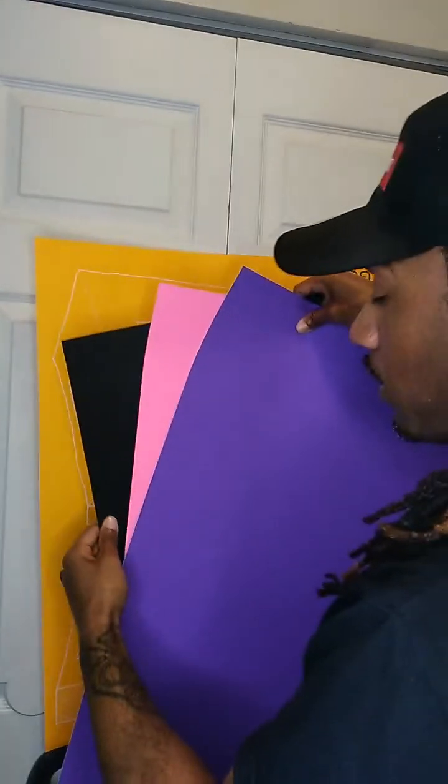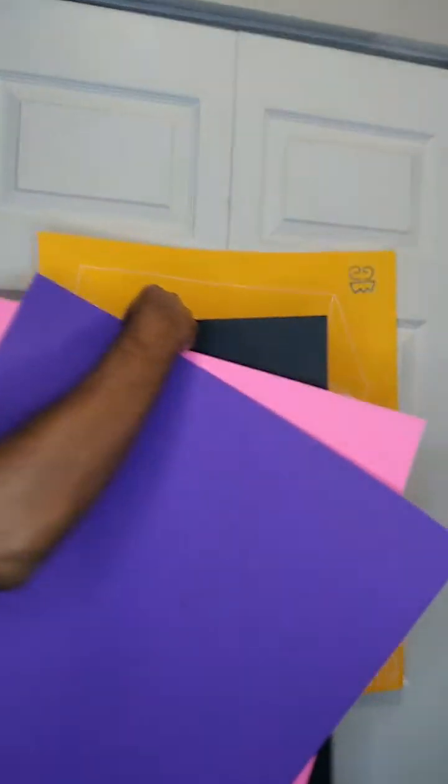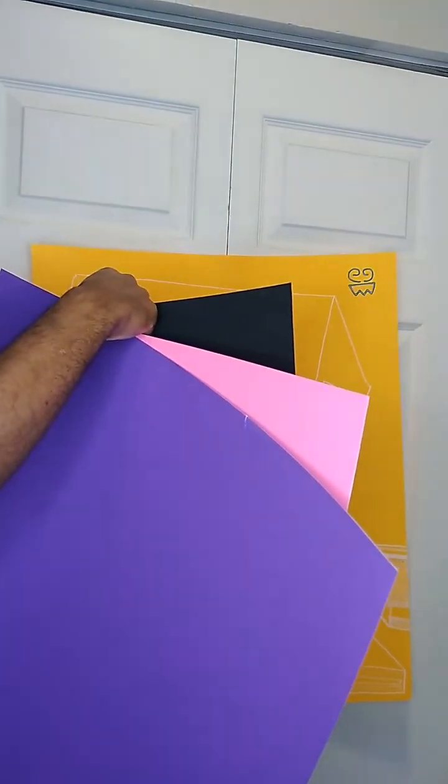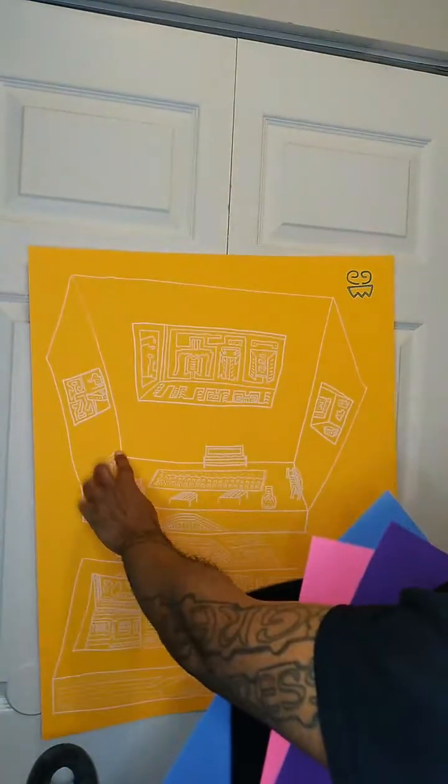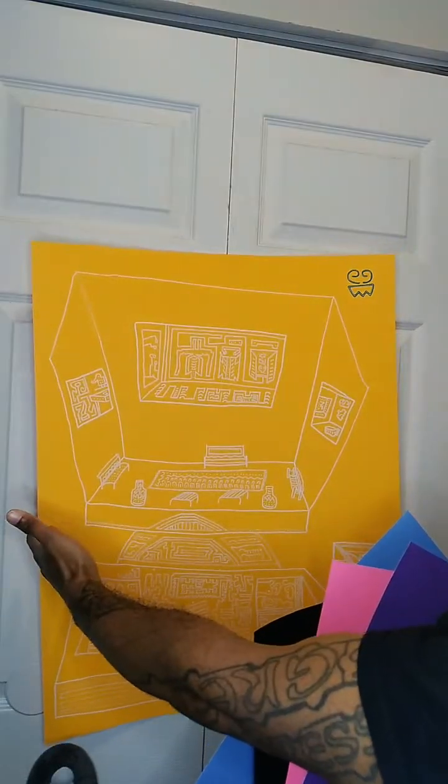Here's our black. We have lime green as well. We have blue. And we haven't used the blue yet, at least I don't remember. So we have options for this poster, which is 22 by 28.